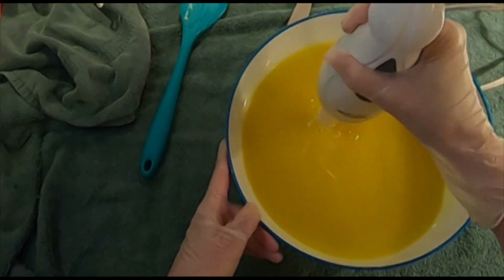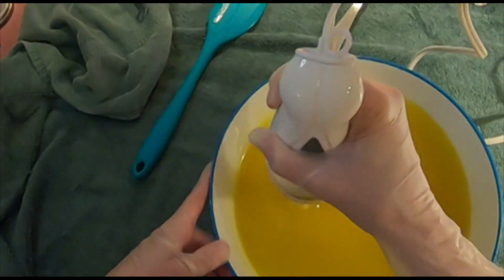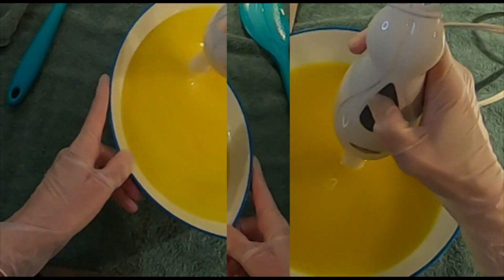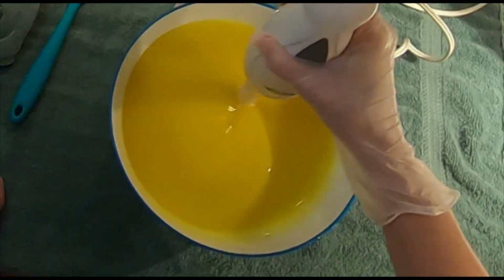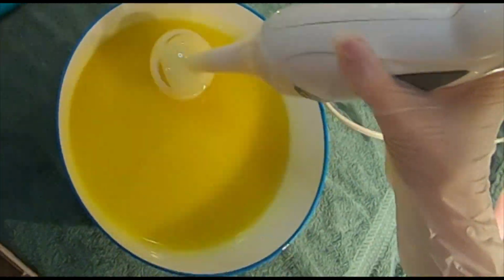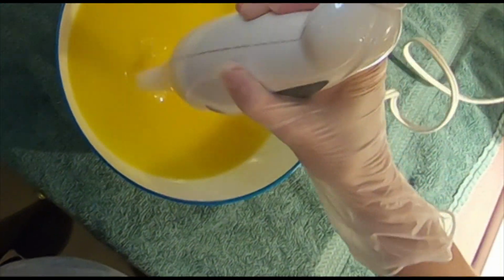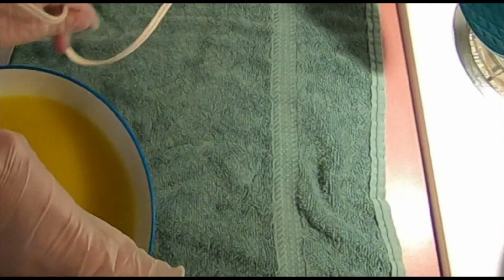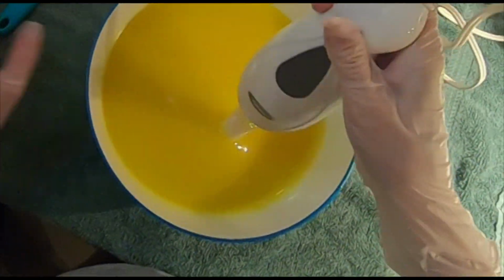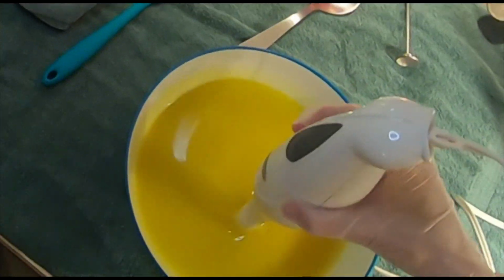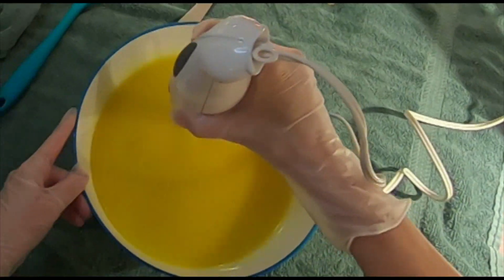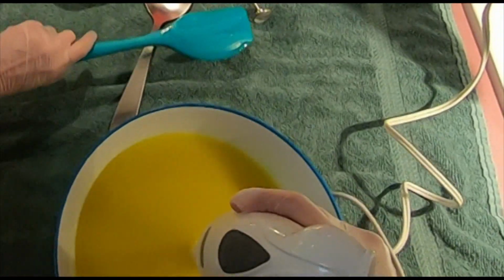And so what we're looking for is a certain consistency in our soap. The consistency is known as trace. And I'll show you when we get to it. We're not there yet. We're still too liquidy. And it can take a few minutes. Even with this, it can take several minutes. So I can just imagine how long it would take doing it by hand.